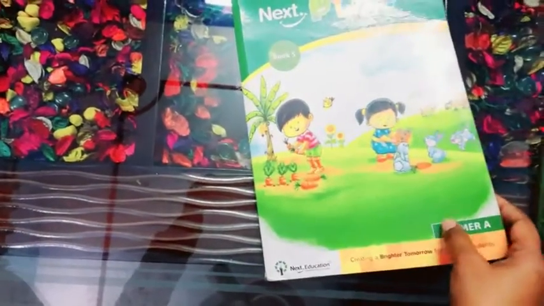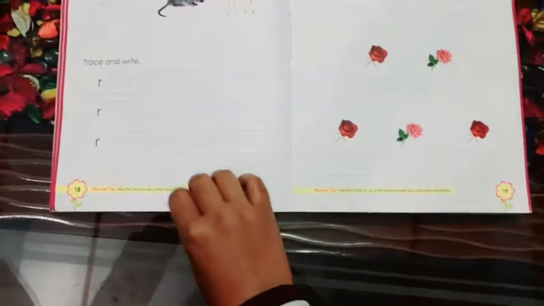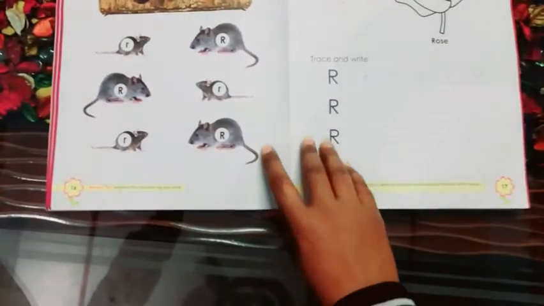Hello students, please open the page number 16 and 17, 18, 19. These 4 pages we are going to do today in book number 5.